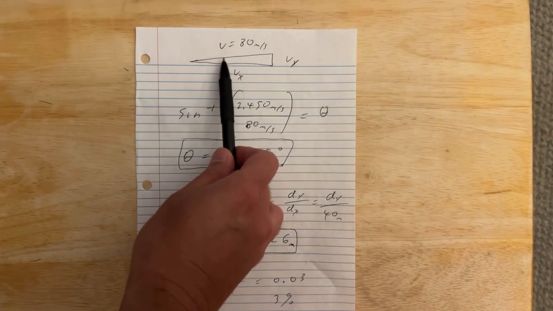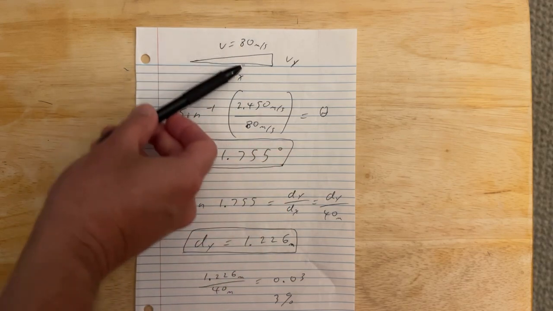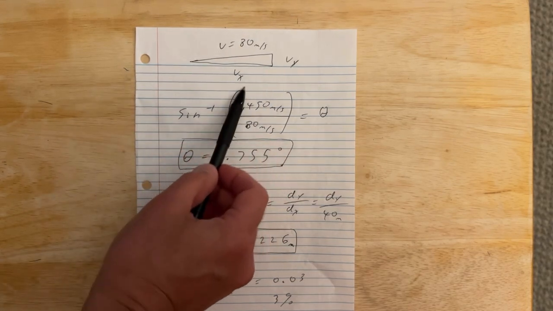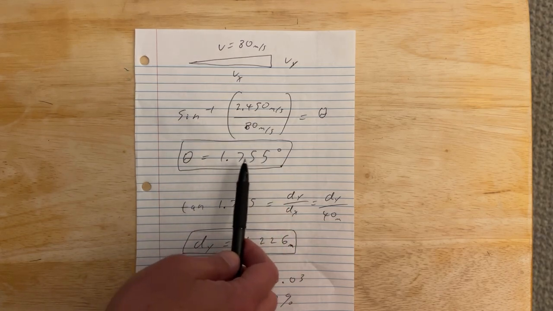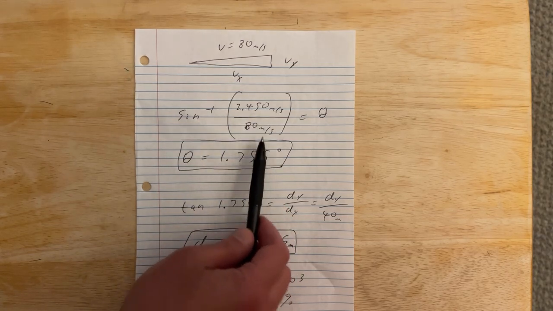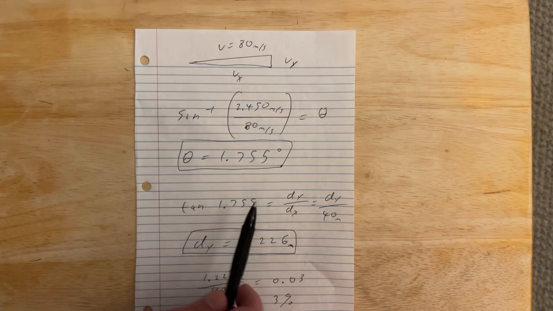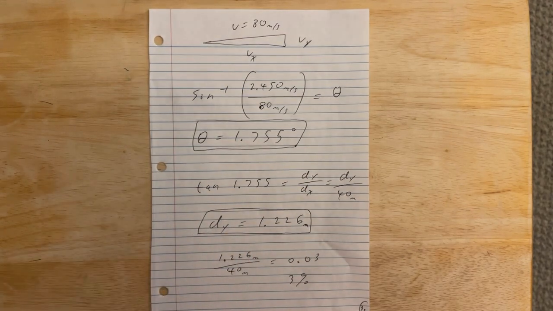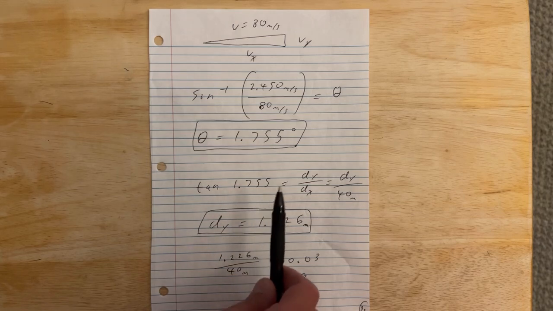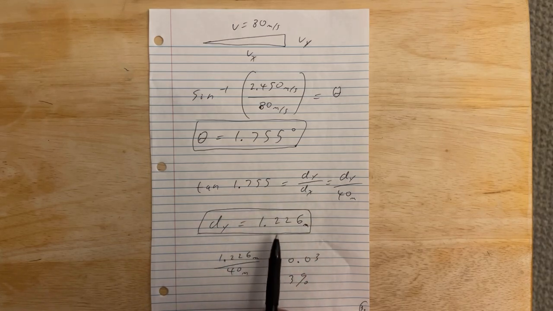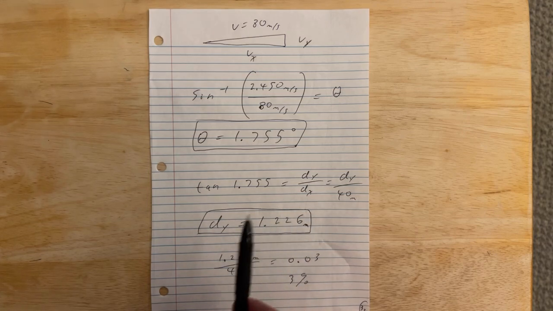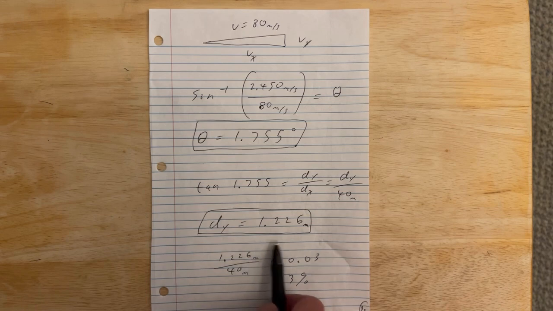Here's our triangle, velocity at 80 meters per second, shooting up at some angle, velocity in the y direction, velocity in the x. Take the arcsine to get an angle of 1.755 degrees is how high up we aim. Then we use the distance y over x right there with that angle. That means we aim 1.226 meters high, which I showed in my previous video. So that's how far above the target we aim at 0 degrees.